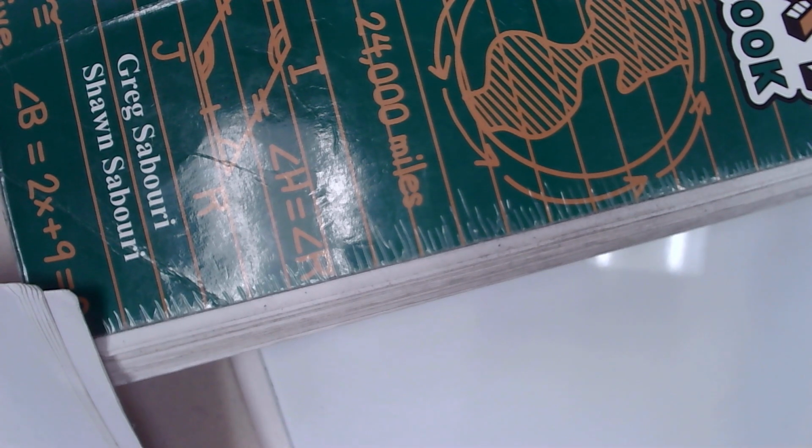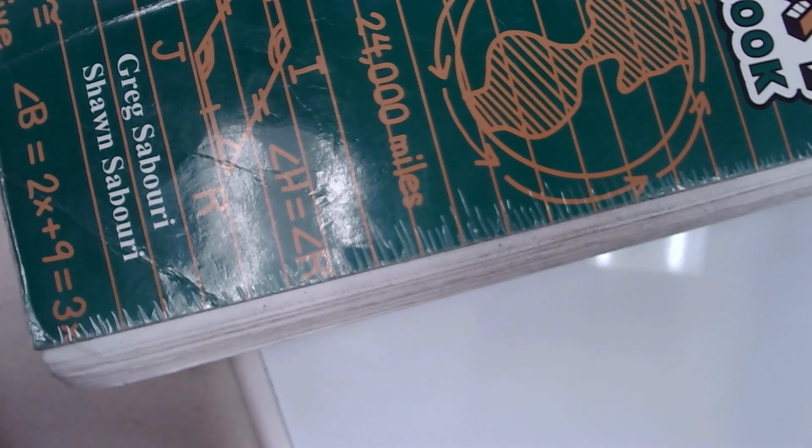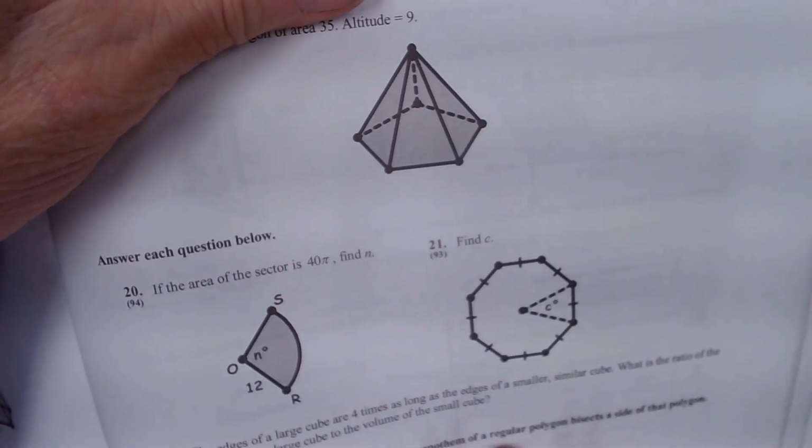Oh boy. Look at this. I hate this. I think I'm going to hate this one.